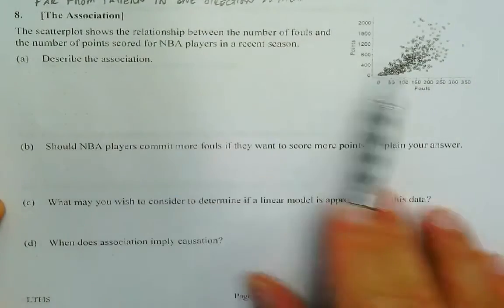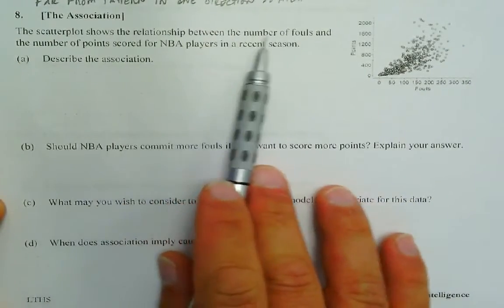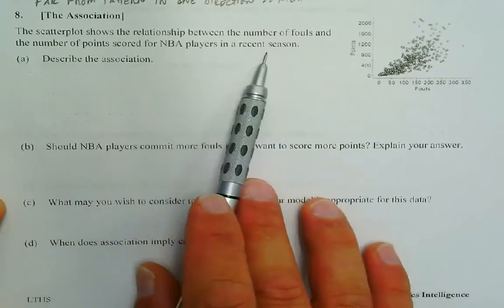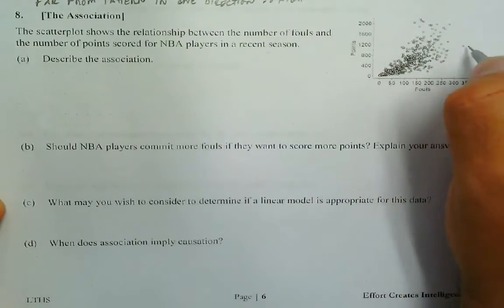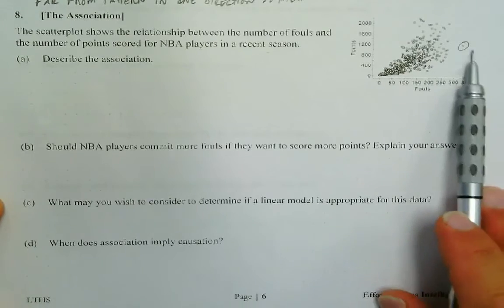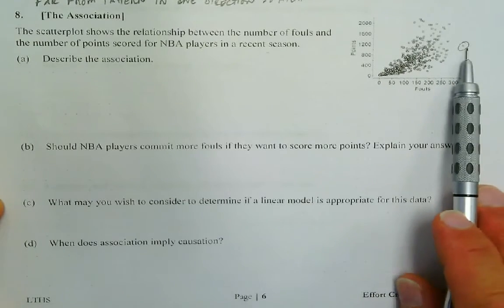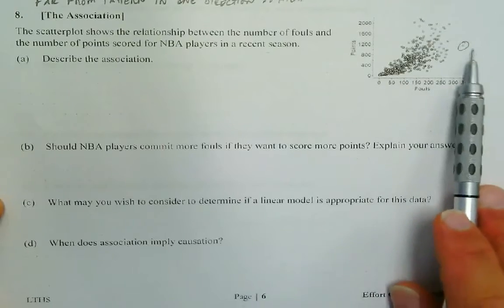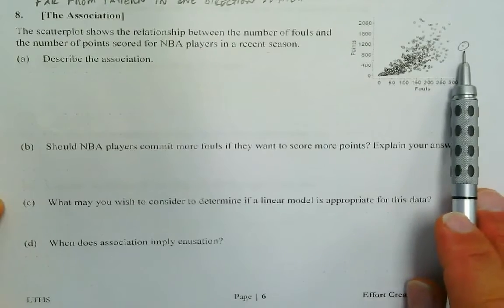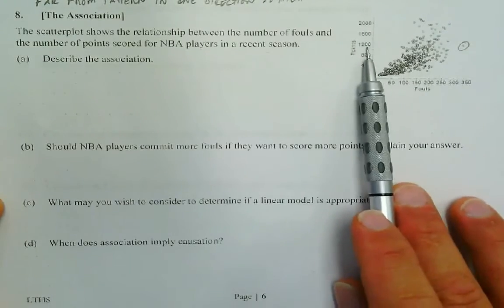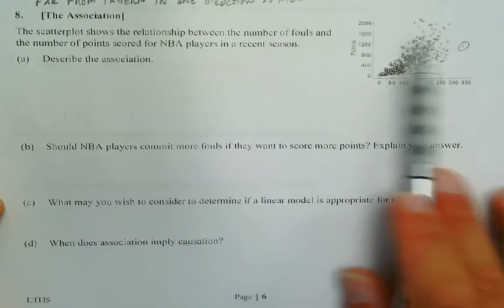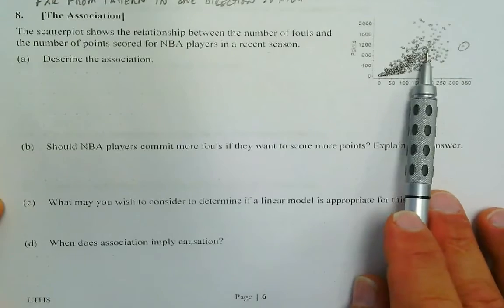Here's a scatter plot that shows the relationship between the number of fouls and the number of points scored by NBA players in a recent season. Each point is a player. If I consider this point, this particular player committed around 325 to 350 fouls, and they scored around 1,000 to 1,200 points, maybe closer to 1,200. And here are all the players for a recent season.